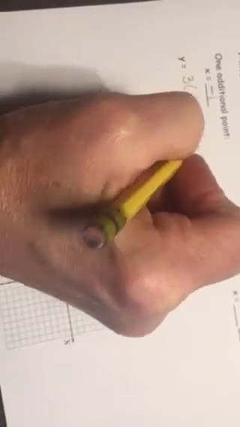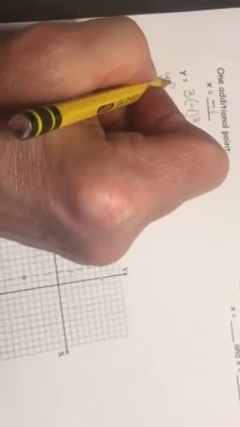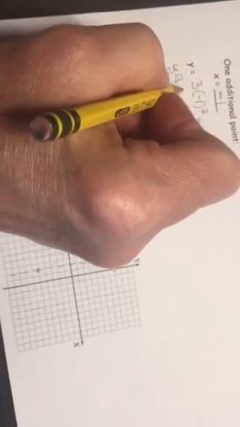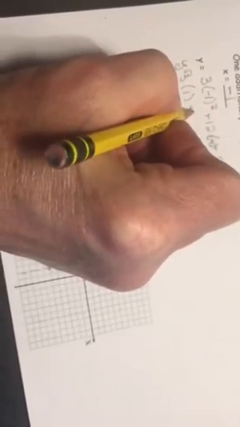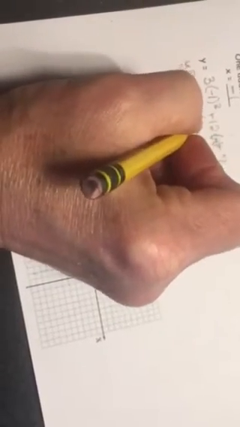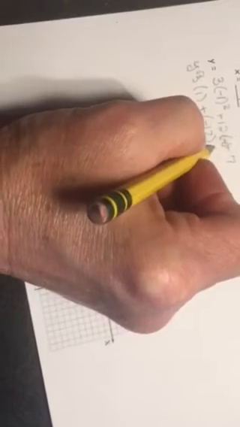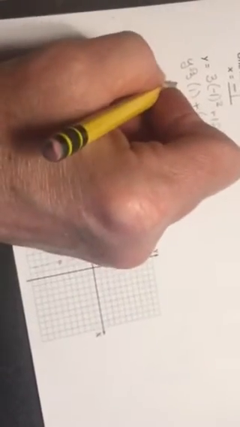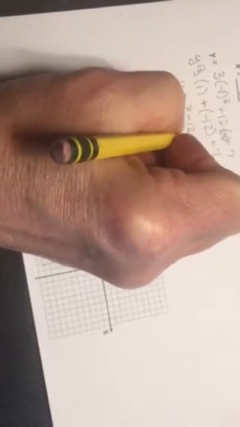So I put a negative 1 there, a negative 1 here, and I'm going to simplify. So my y is going to be equal to 3 times 1 plus, it's not going to be plus anymore, it's going to be plus a negative 12, because 12 times negative 1 would be negative. Simplifying all the way down, I get y equals 3 minus 12 plus 7.